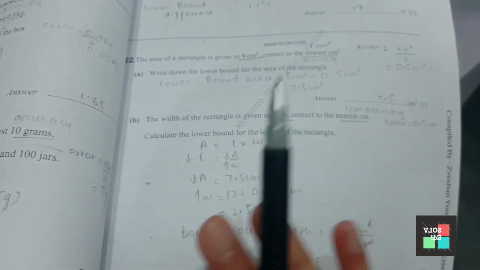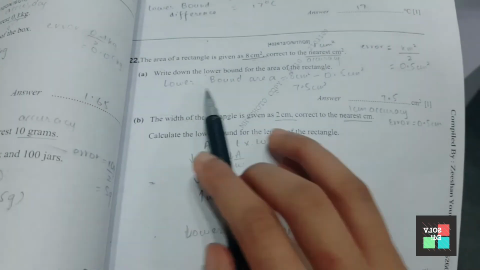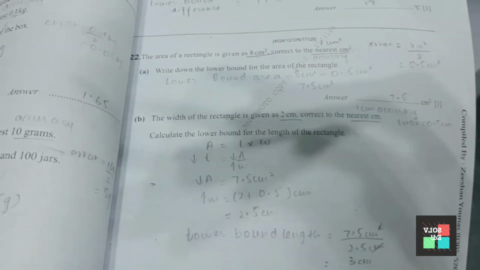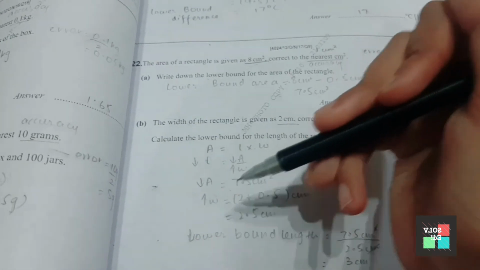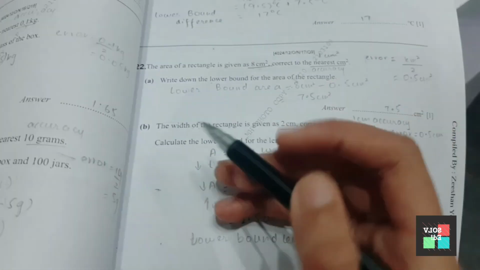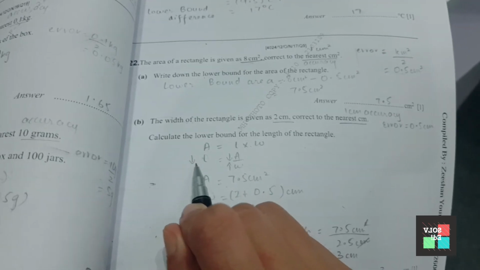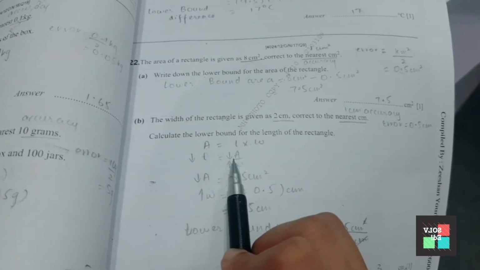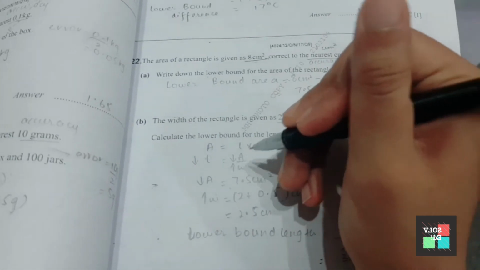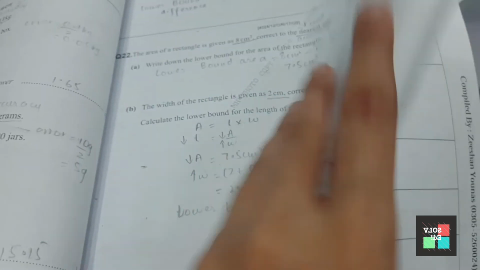Now this time it's a little bit different. For the formula construction, this is the area given and they're asking for the length. So it's just dividing the area by the width in order to get the length. And since we're calculating a lower bound length, we're going to calculate lower bound area over upper bound width. So then we can get our answer.